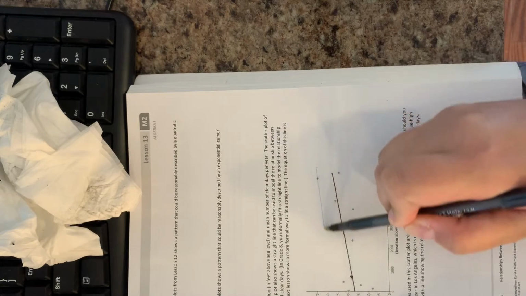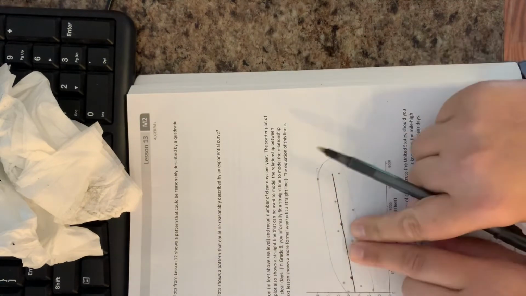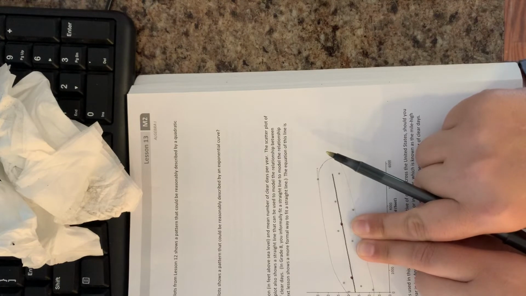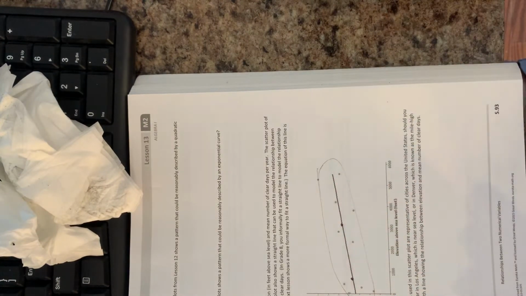And if you notice, you draw like a potato around all the dots, and then you kind of draw in the middle. That's how you can get your line of best fit. So it kind of gives you an idea about where that line would be. So there are 2 ways that you can find this. This is what we call our line of best fit or our line of regression.